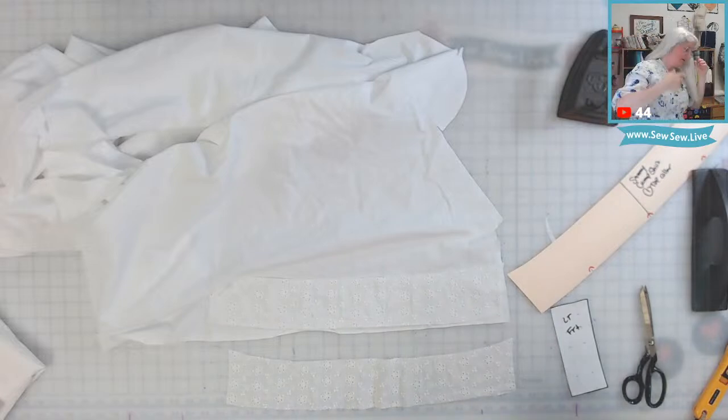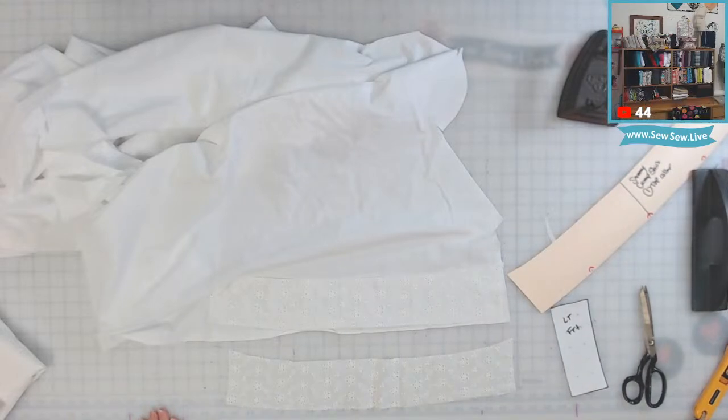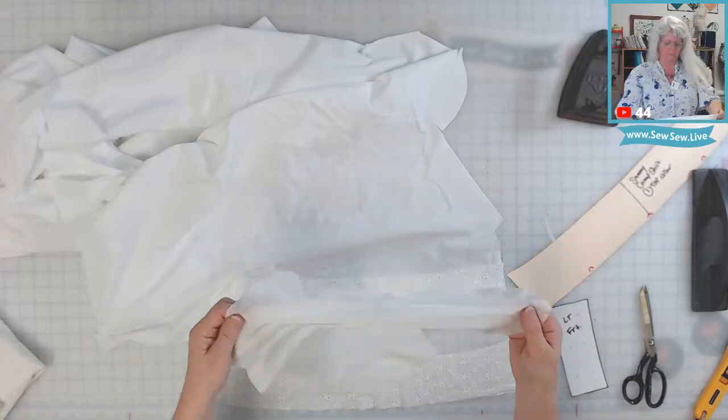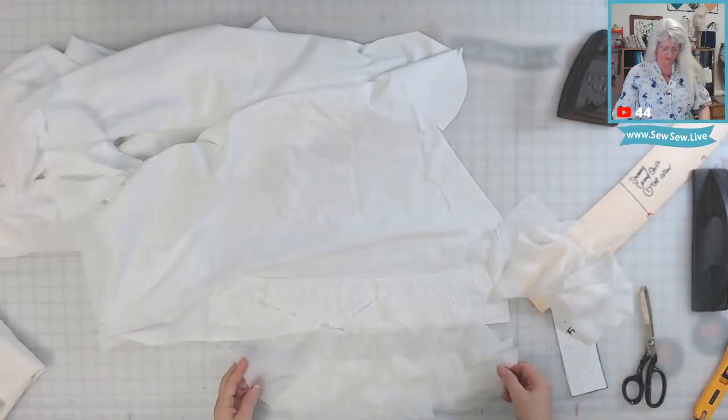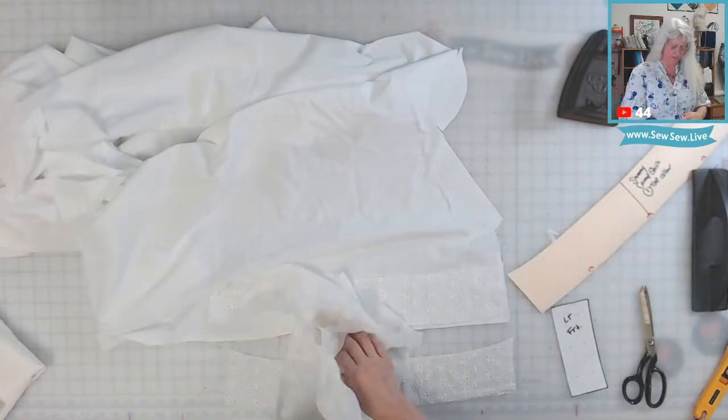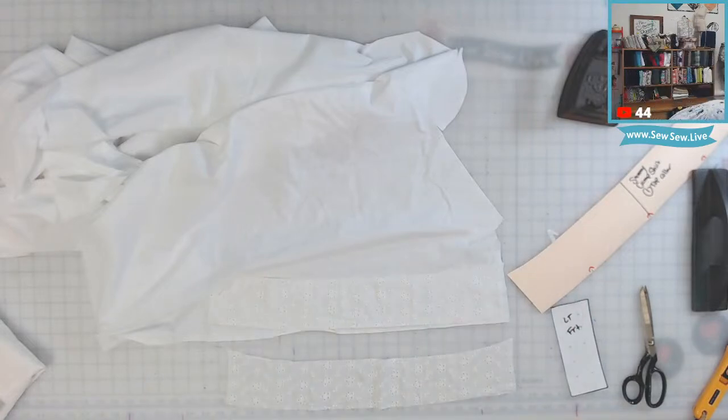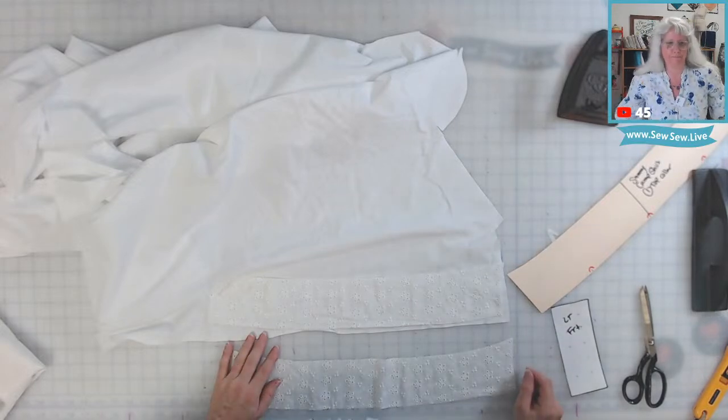I don't, Libby, but you know what? I think I have some Bemberg. That's a good call. Oh, what is this? Yeah, I have a little piece of Bemberg. A very little piece, not enough. I really need to get some silk organza. Yeah, I don't have one.